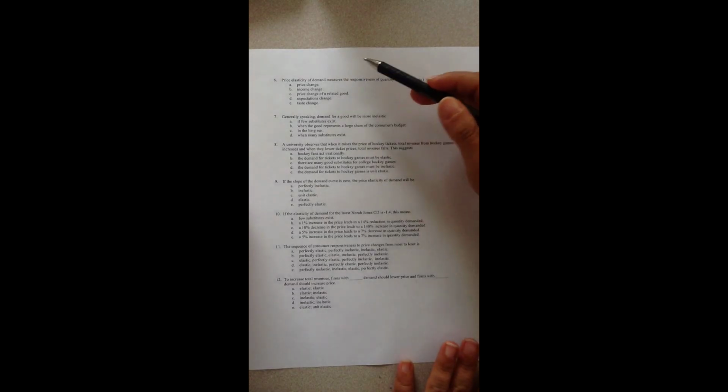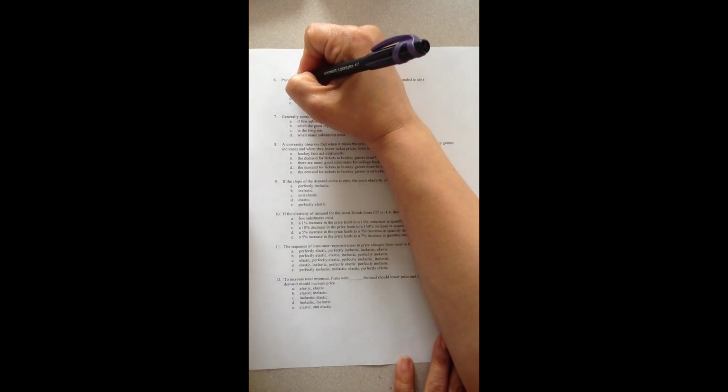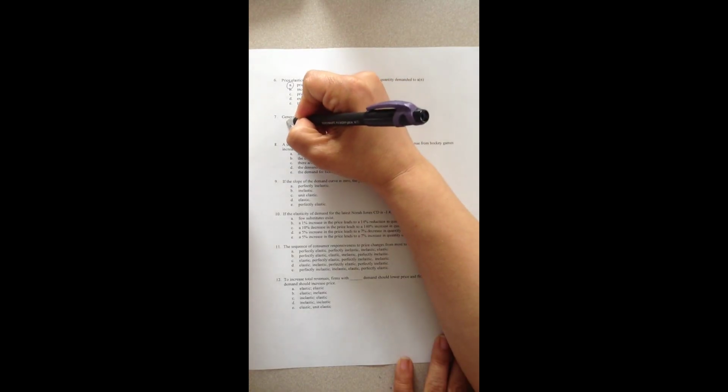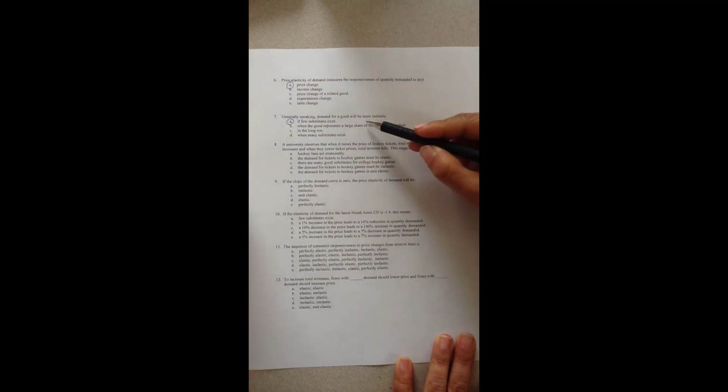So here's the second half of the worksheet, and the first question here is just a definition. Price elasticity of demand measures the responsiveness of quantity demanded to a change in price. Demand is more inelastic if few substitutes exist. So if it's a large share of the budget, that tends to be elastic demand. In the long run, it's more elastic than the short run.